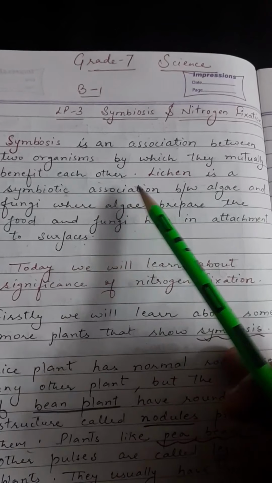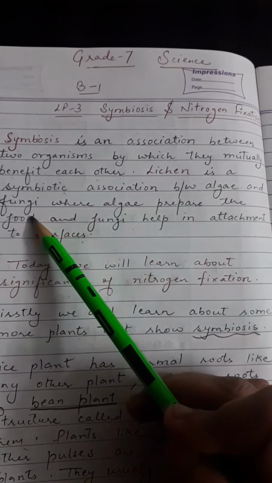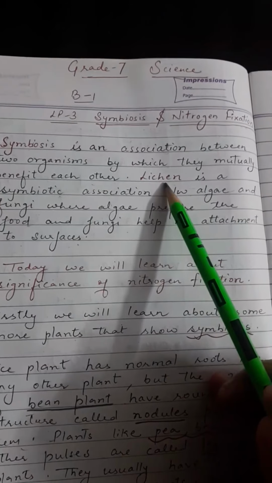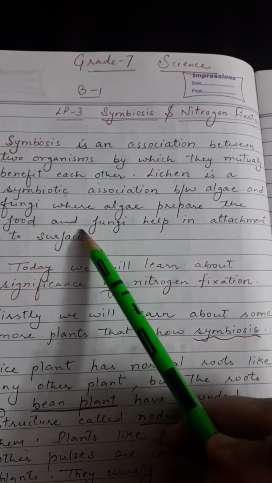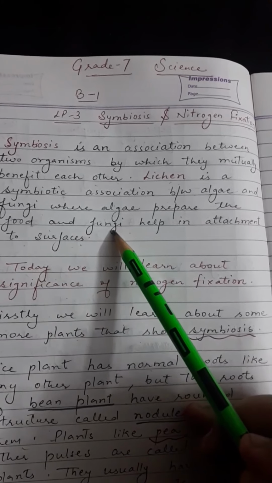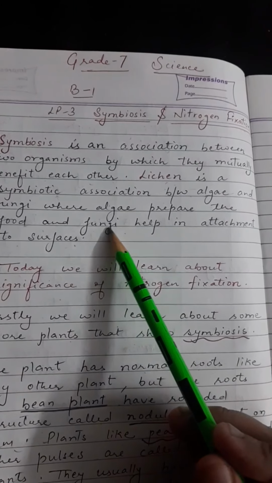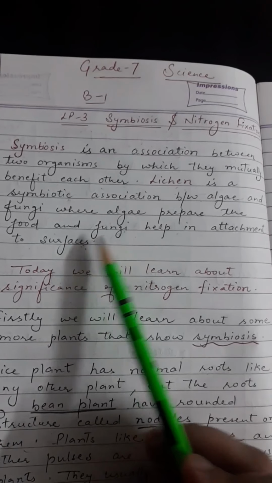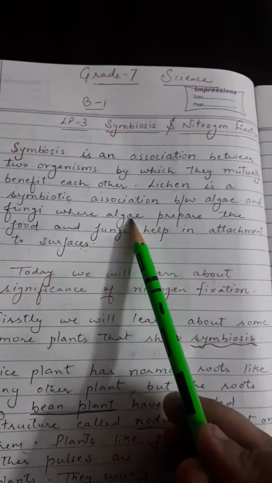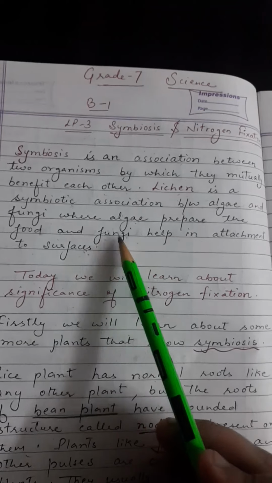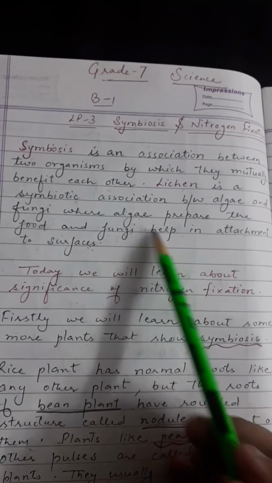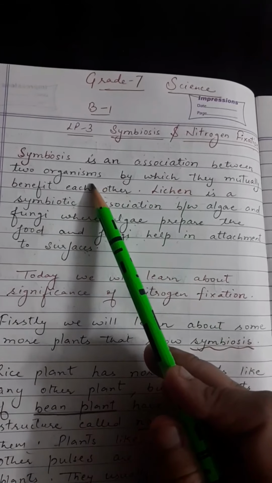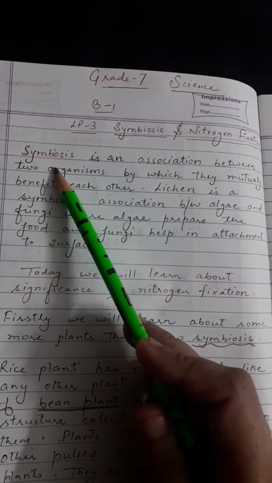Lichen is a symbiotic association between algae and fungi. Okay, algae and fungi's association is called lichen, where algae prepares the food for the fungi, and what happens to the fungi? Fungi help in the attachment to the surfaces, right? That means fungi give protection to the algae, and algae prepares the food for the fungi. Okay, that's why they depend on each other. This is called association between organisms, and this is called symbiosis.